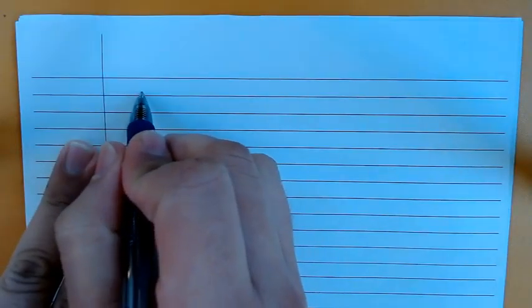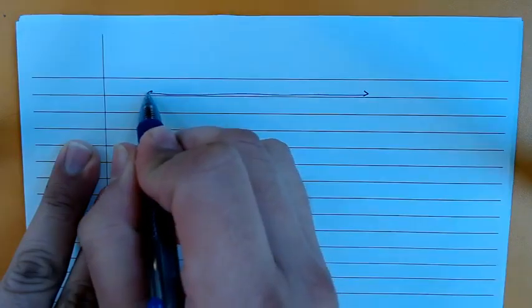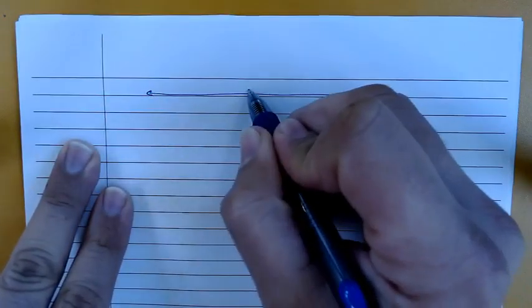Now let's take a look at addition of real numbers. When we talk about real numbers, we mean any numbers that are on the number line, whether they be fractions, decimals, whole numbers, or integers, positive or negative values.